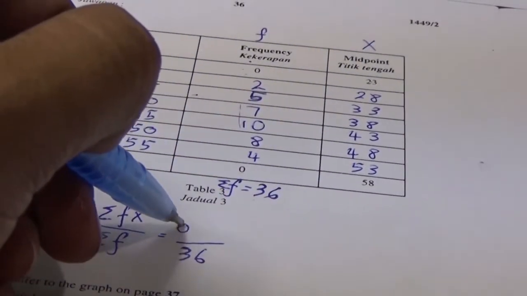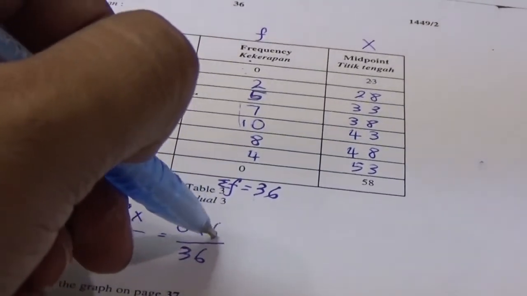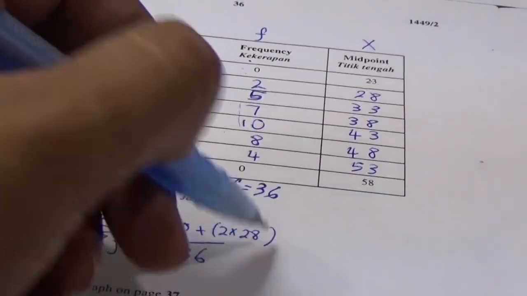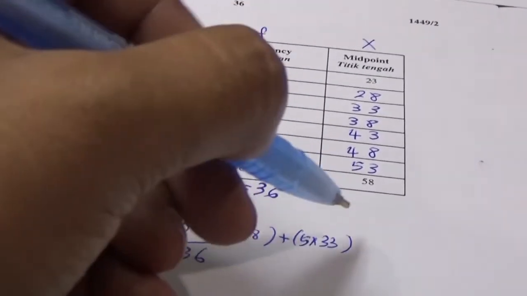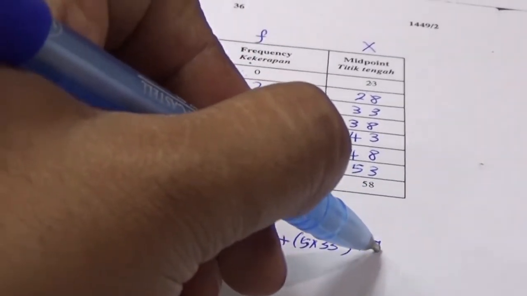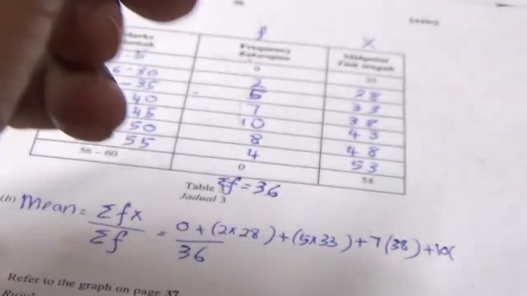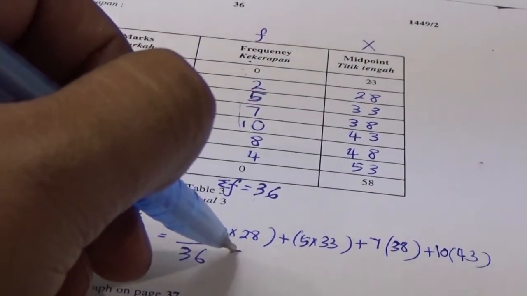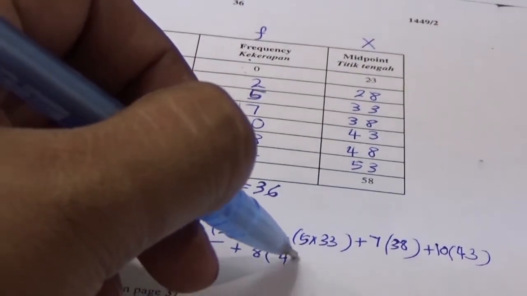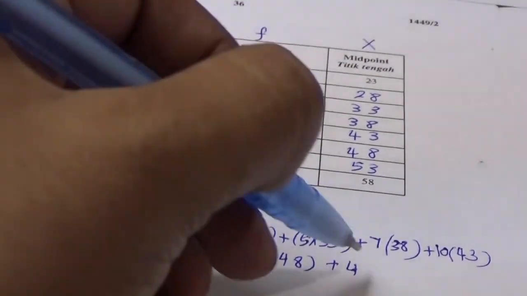So the first row will give you 0. Next is 2 times 28 plus 5 times 33 plus 7 times 38 plus 10 times 43. So you have to do this for all the numbers, plus 8 times 48 plus 4 times 53, and the last row is 0.